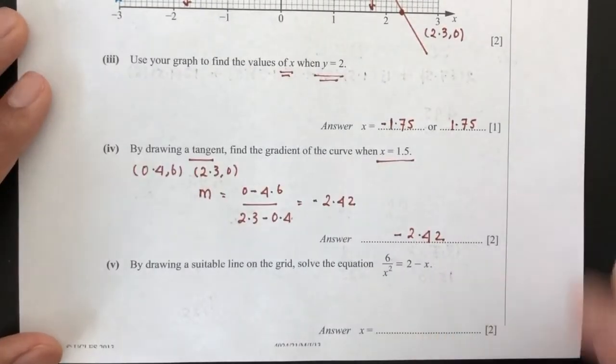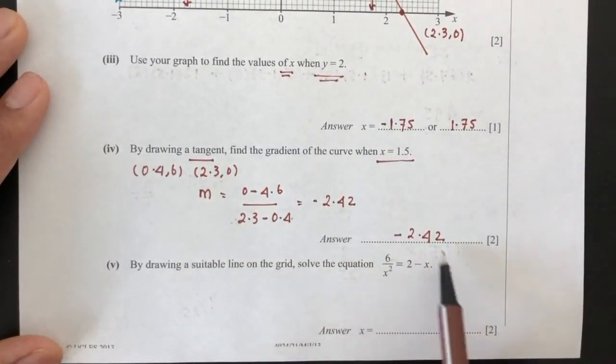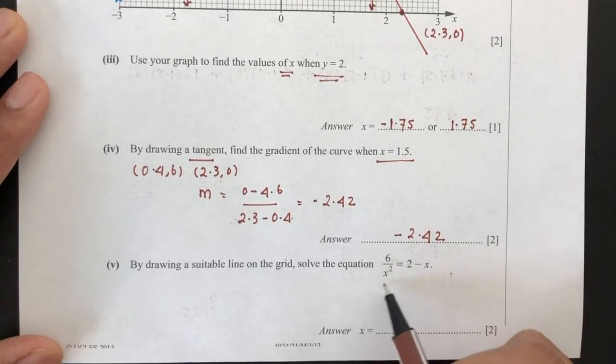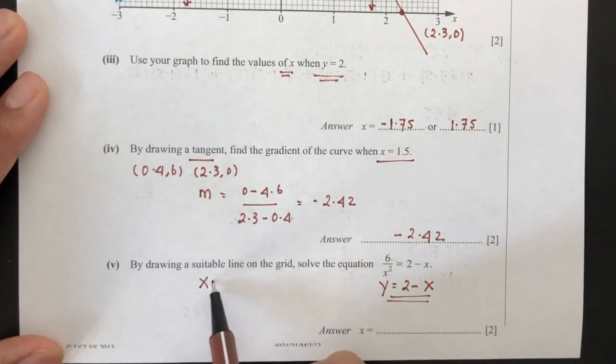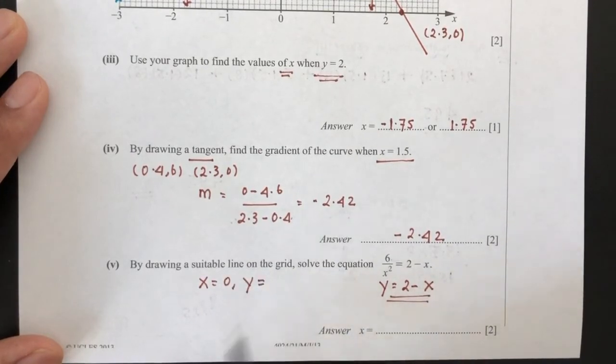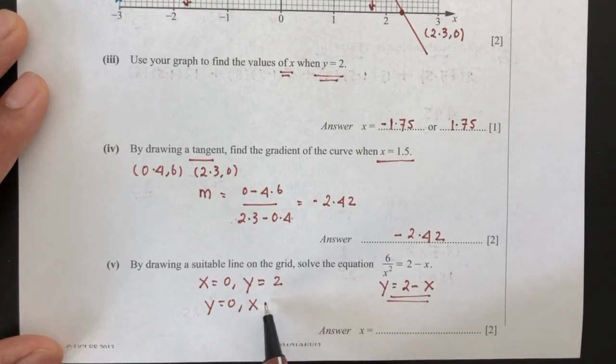Now for part 5, by drawing a suitable line, solve this equation. If you observe, this is y equal to 2 minus x, so we have to draw this line on the curve, on the grid. So let's find 2 points. If x equal to 0, y is equal to 2. Now if y is equal to 0, x is equal to 2. So we have 2 points, which are 0, 2, and 2, 0.